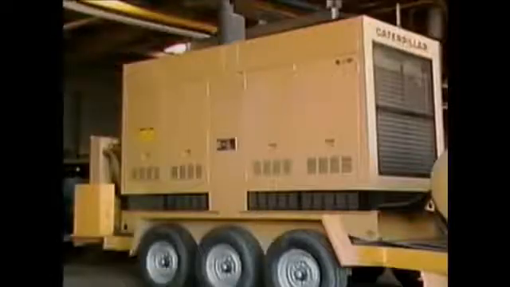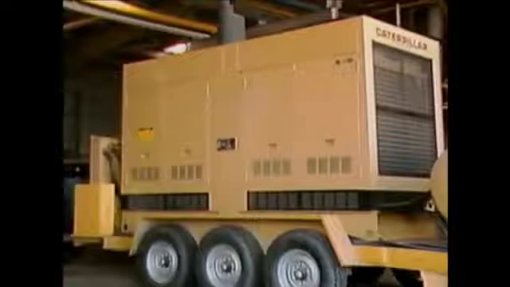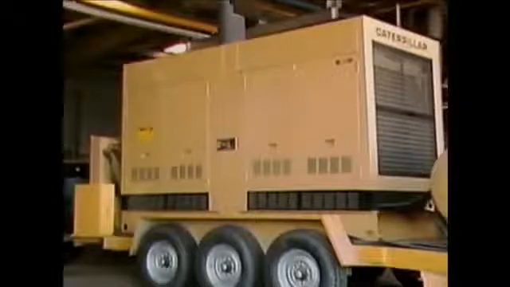Some plants use diesels as emergency power generators. Diesels can be set up to start automatically when the main power source is lost. In addition, some diesels are portable and can be used to generate power when other power sources are unavailable.